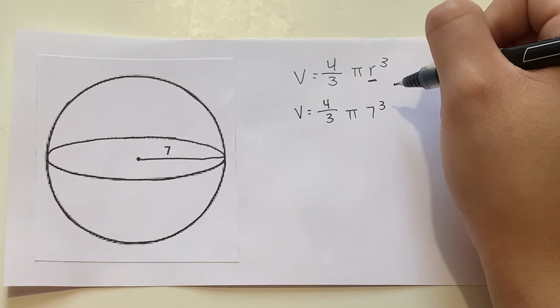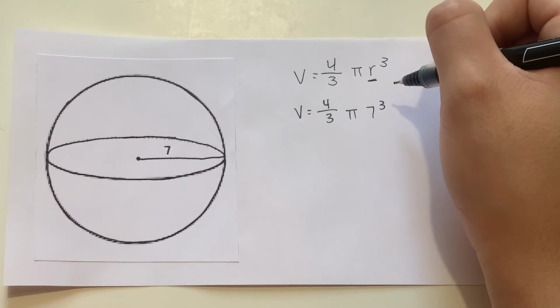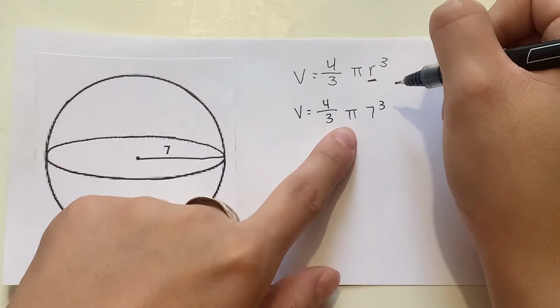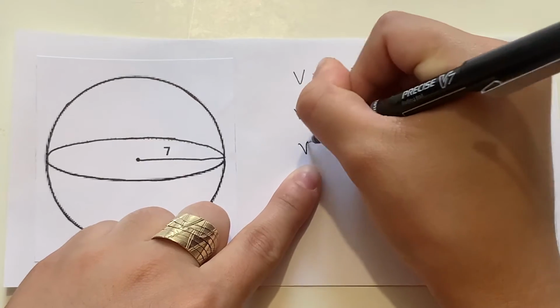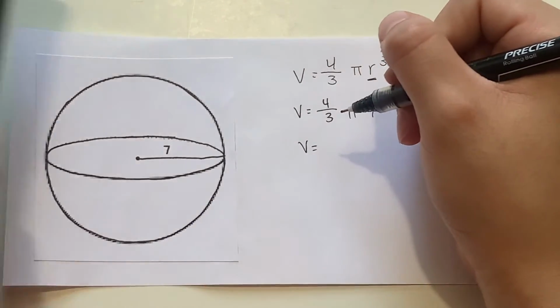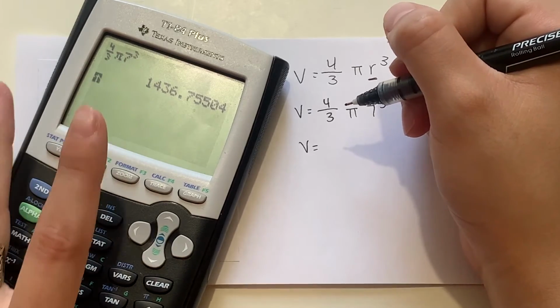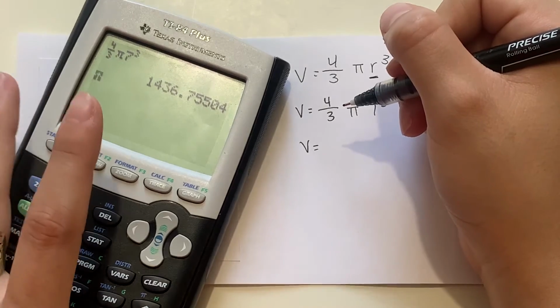Also, since we have pi here, pi obviously represents a big number. So most of the time it's easier just to use a calculator instead of doing the whole math for the value that pi represents. After I have plugged that into my calculator, you can see that the answer we get is 1,436.7, and we can round, so that would be a 0.8.